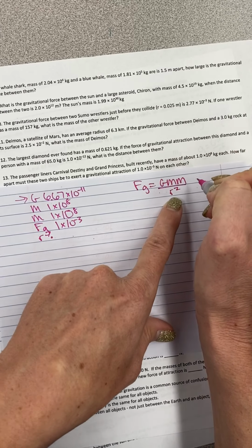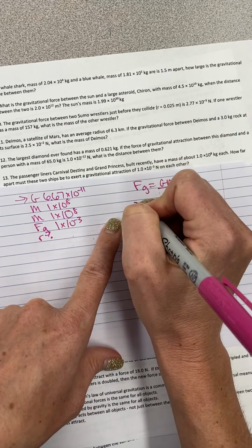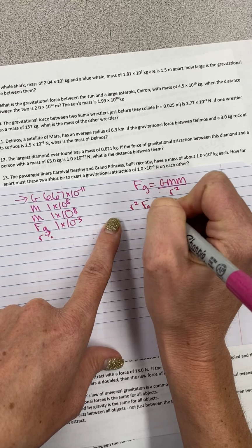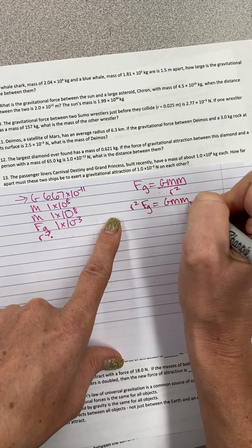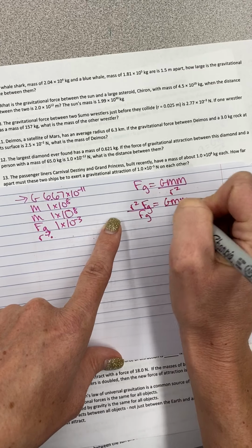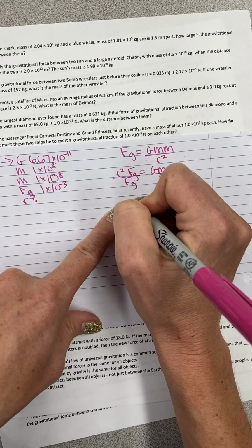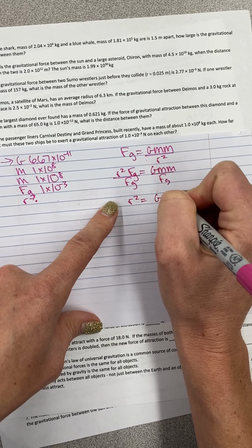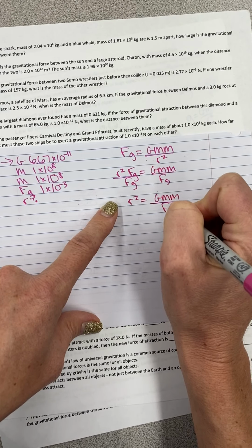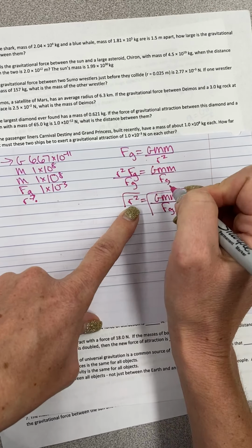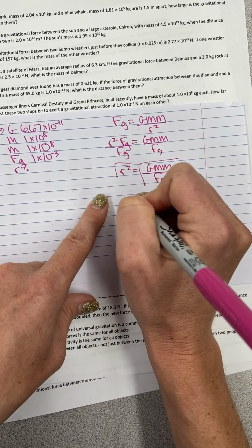Rearranging our equation, we want r by itself, so I'm going to multiply both sides by r. I'm going to divide both sides by your force. Then I'm going to square root both sides since my separation distance is squared in the equation.